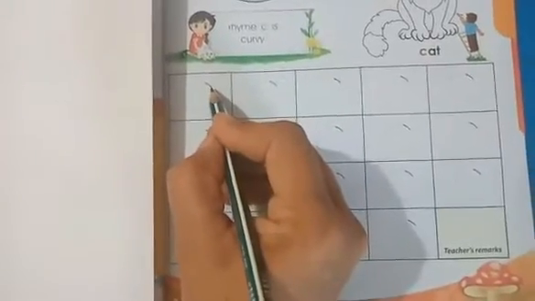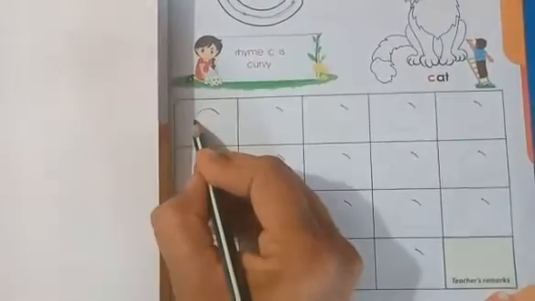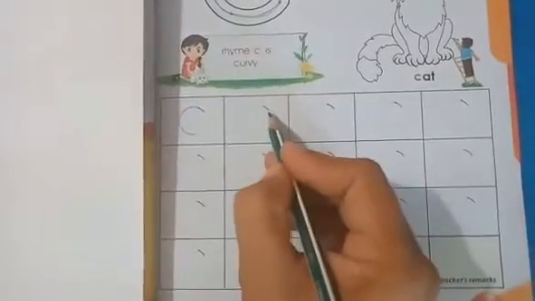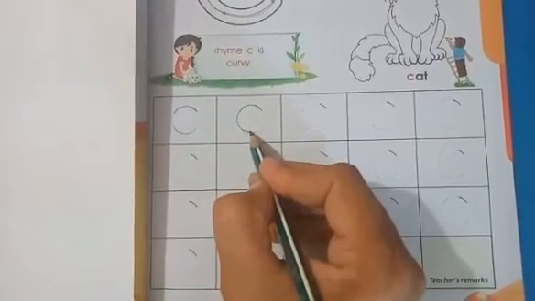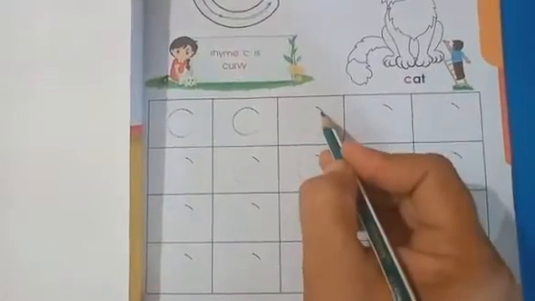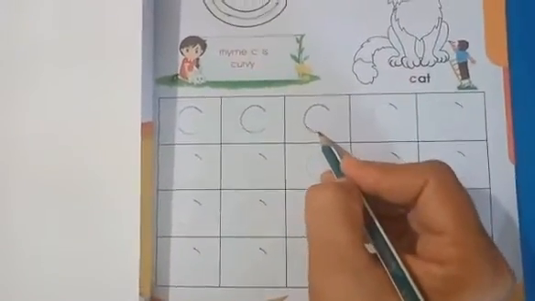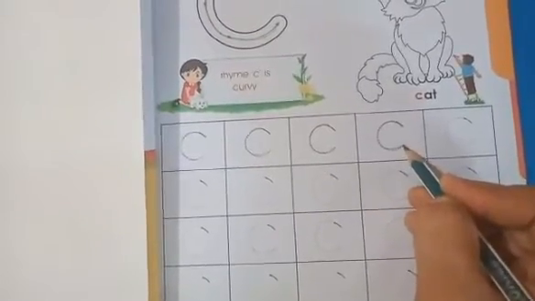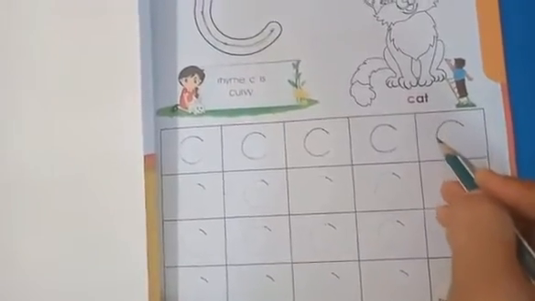Look at here how we trace K. We start from here and make a curvy. K is curvy. Start from here and go round. Good. Okay, do it again. Start from dot and go round. Good. And this is curvy. K is curvy shape. Okay, good.